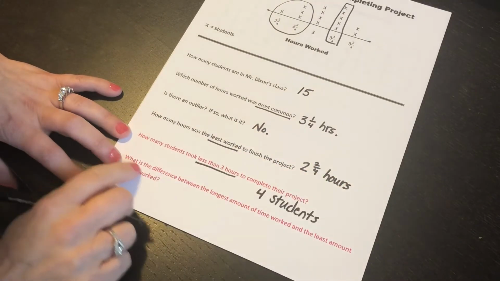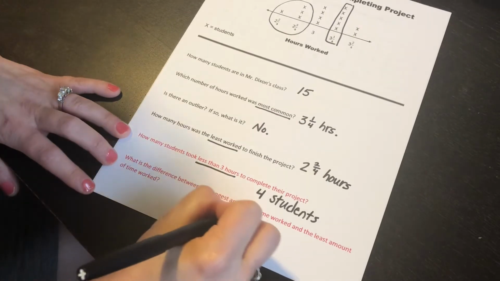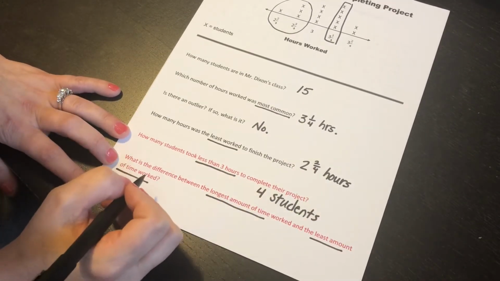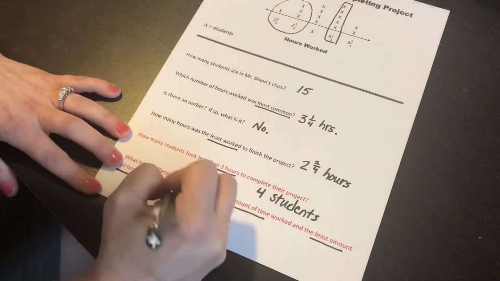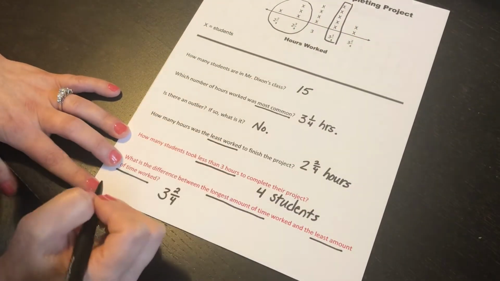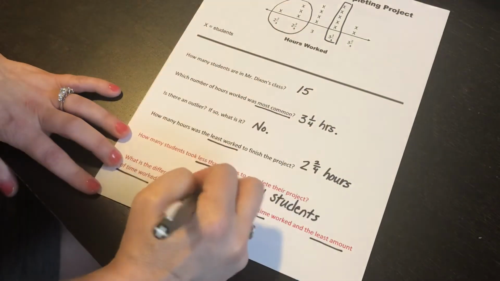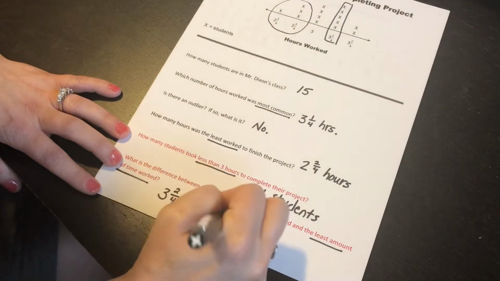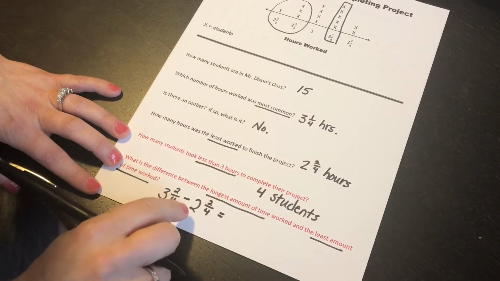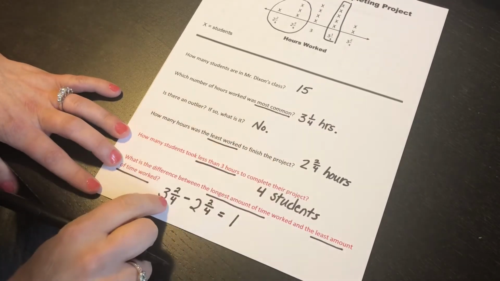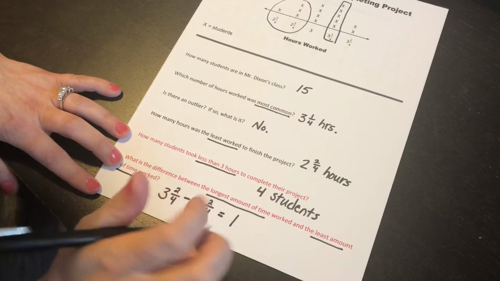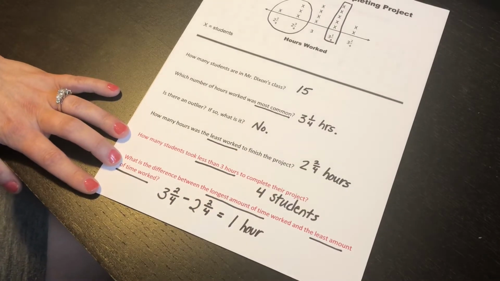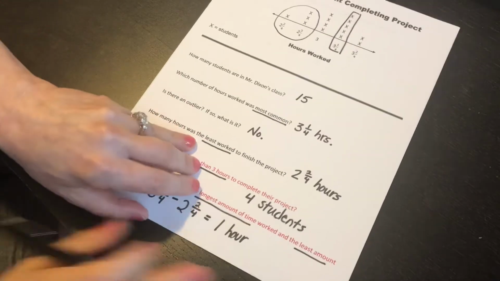Okay, what is the difference between the longest amount of time worked and the least amount of time worked? Well, the longest time was 3 and 2/4. The greatest amount's always at the end, and the smallest amount, or least, is at the beginning. We subtract: 3 minus 2 is 1. 2/4 minus 2/4 is nothing. So they have a difference between the longest time it took and the shortest of 1 hour.